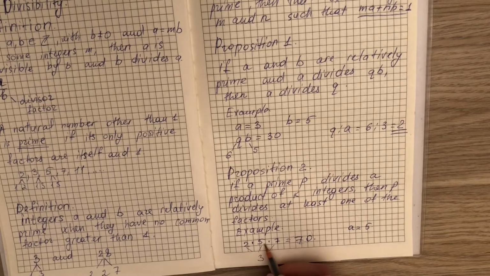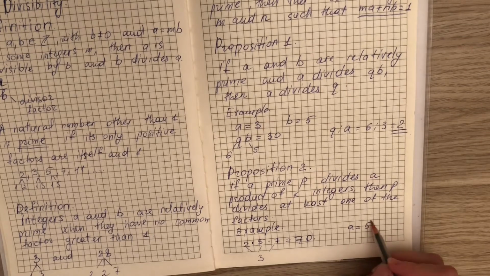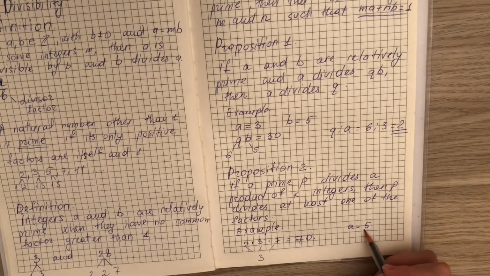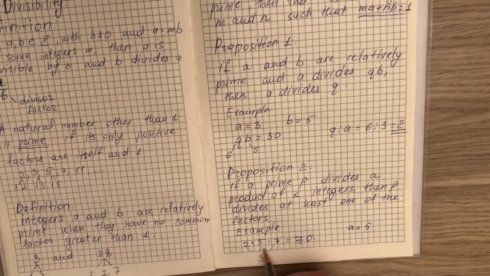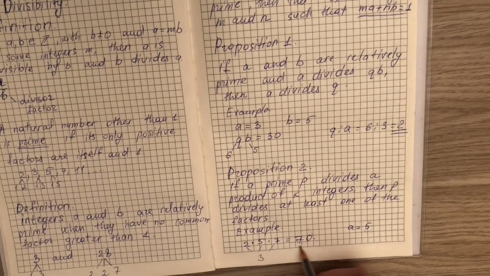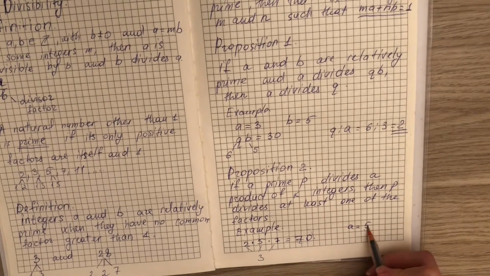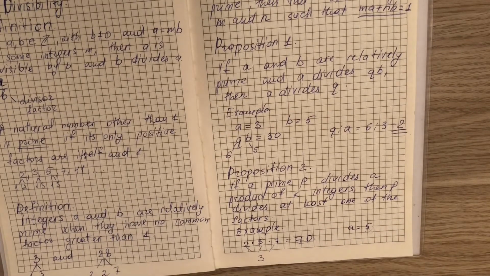There are 3 integers whose multiplication is 70. If a, for example 5, divides 70, then it means that at least one of the factors of 70 can be divided by 5. Yes, this is true. 5 can be divided by 5.